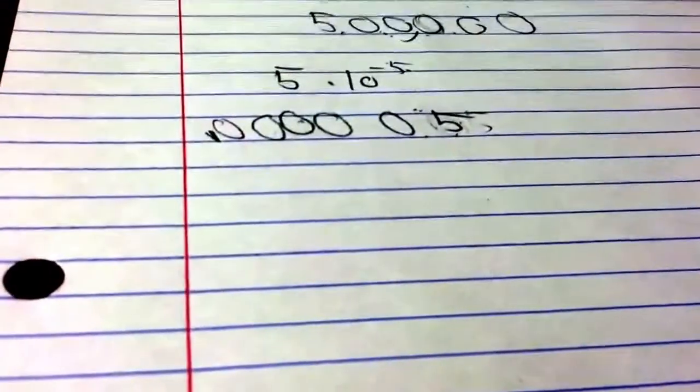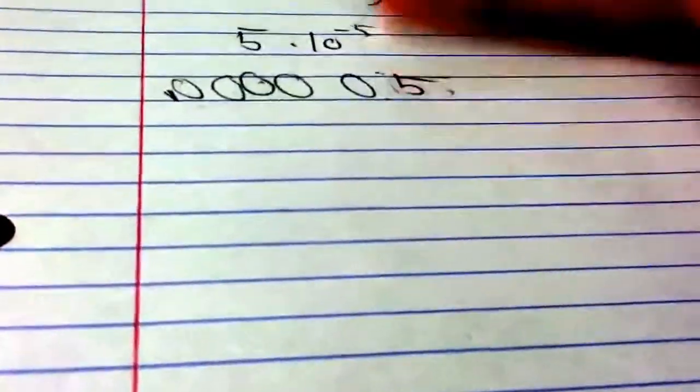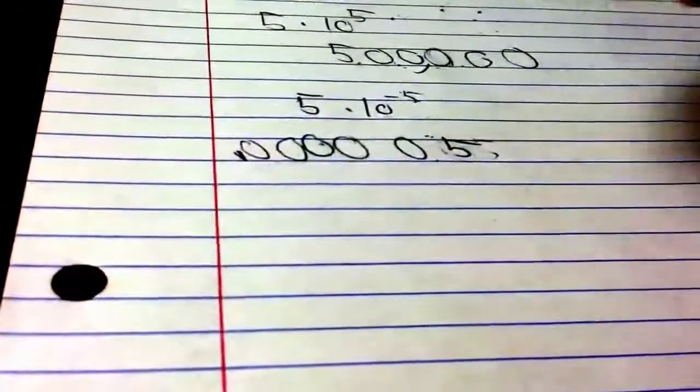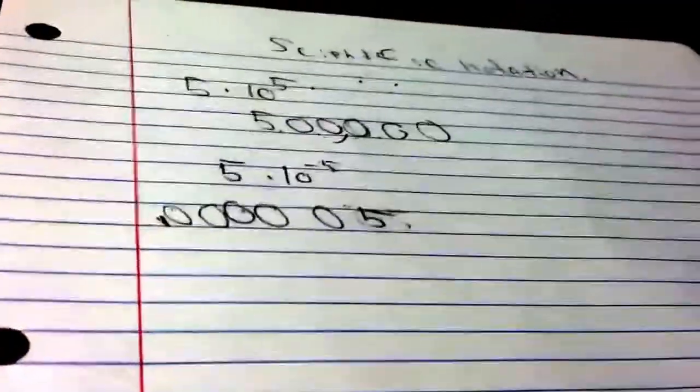Sometimes it's hard to count the decimals at times, which I see is probably a problem there. I got an A on the test, so there. That's how you do it there.